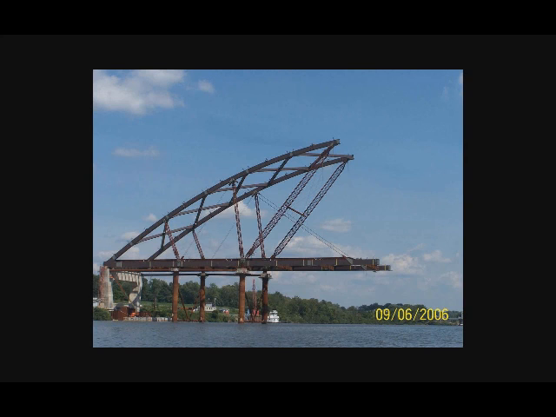So here the bridge is erected. This was done by Walsh Construction. They came up with this erection scheme. Actually, the guy who came up with it unfortunately passed away. He was a high school dropout, but he built like 10 of these arches all over the Ohio River.